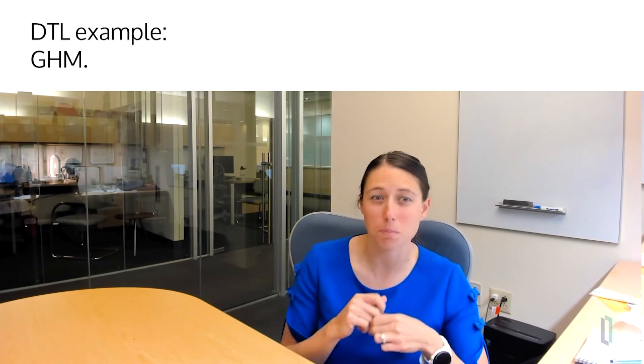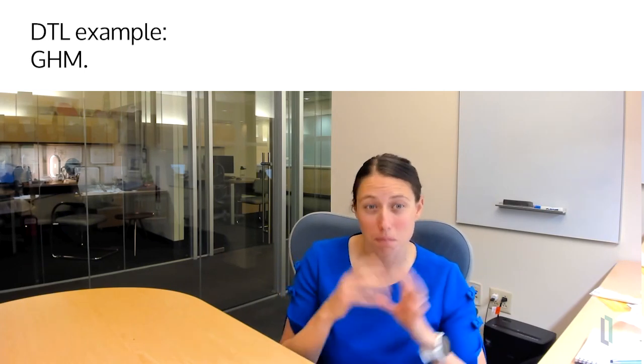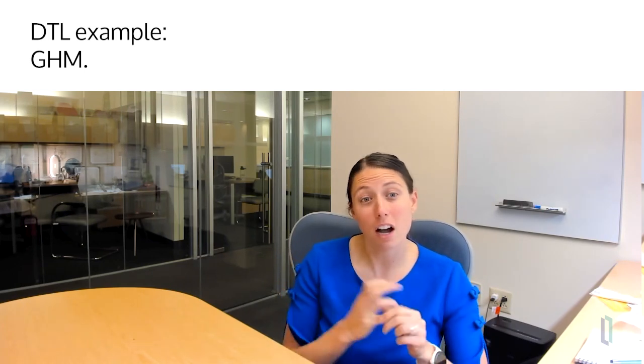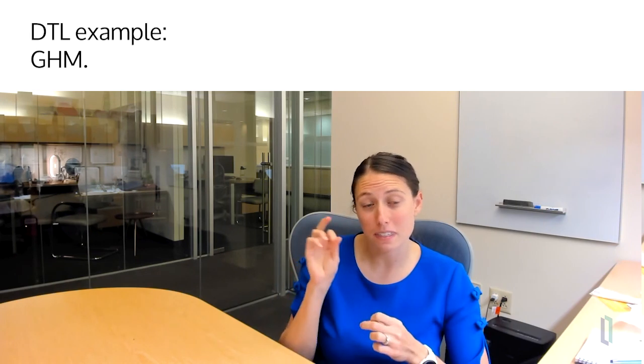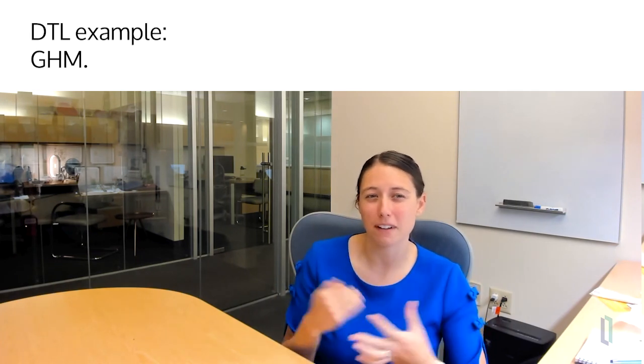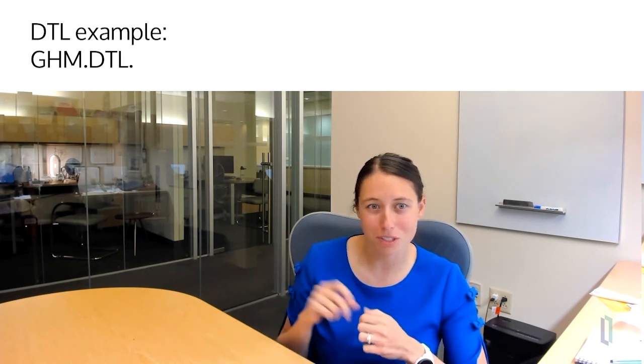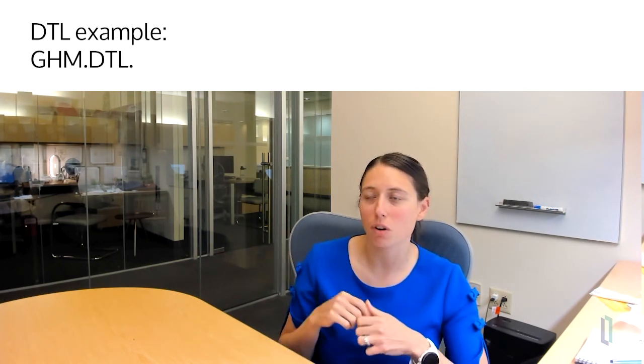And that's usually an organization's acronym that's associated with it. So we'll say General Hospital Midtown, for instance, would be GHM as their main package. And then under that, we would typically see sub packages for each of the different types of classes you would have. DTL for data transformations, RR for routing rules, util for utility functions, and so on and so forth.